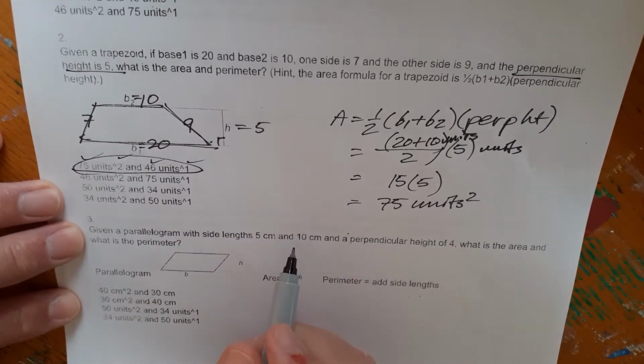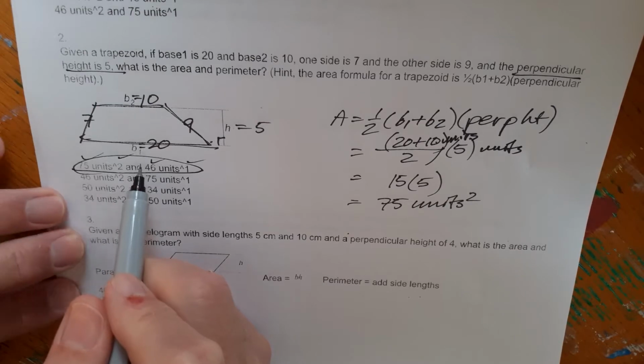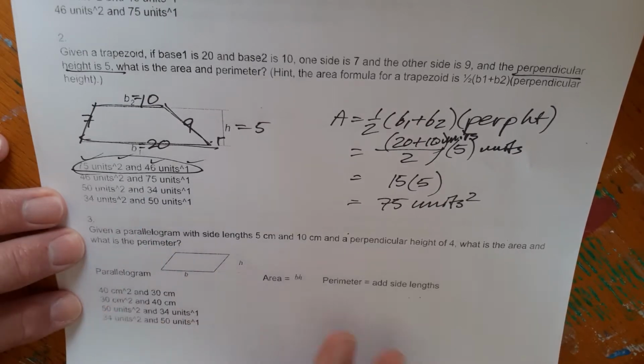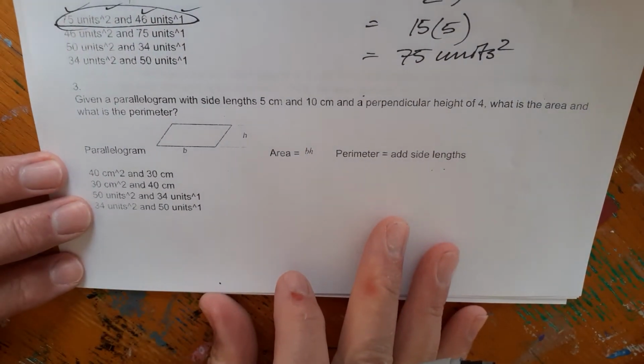Units match up with me. Check, check. Remember, my answer is in the position A. On yours, it's going to be randomized, so you're going to have to find that.